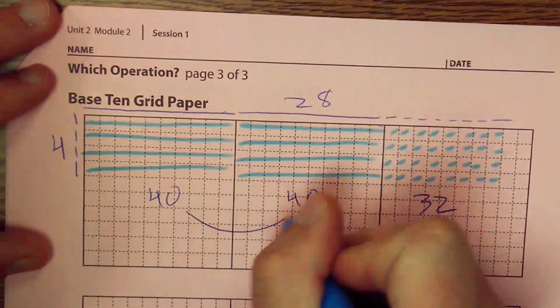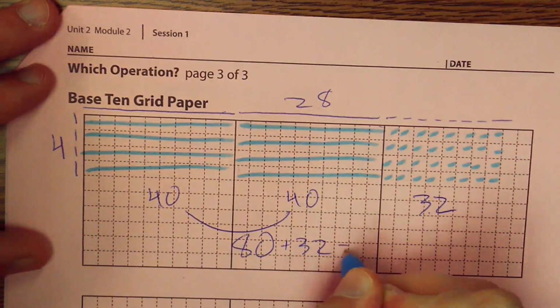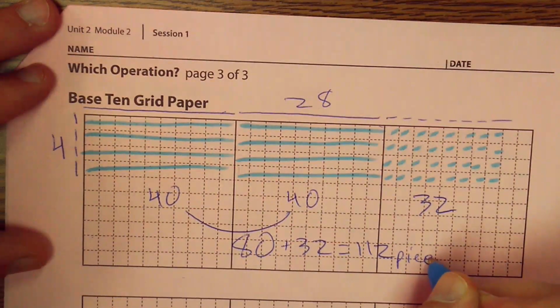40 plus 40 is 80. So if I combine those, I get 80. Plus another 32. That's going to be what? 112 pieces. Okay? P-I-E-C-E-S. There we go.